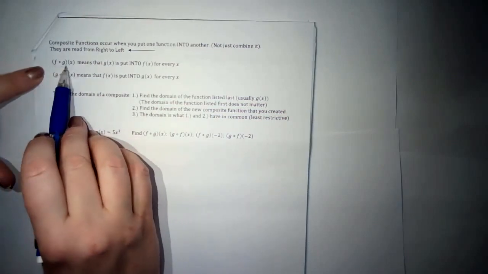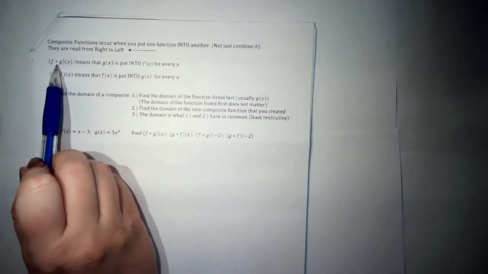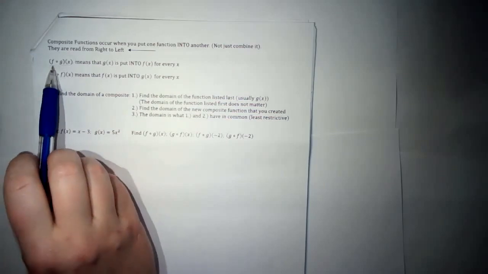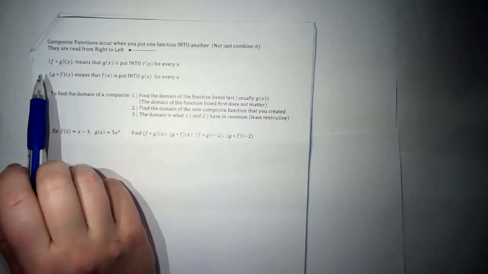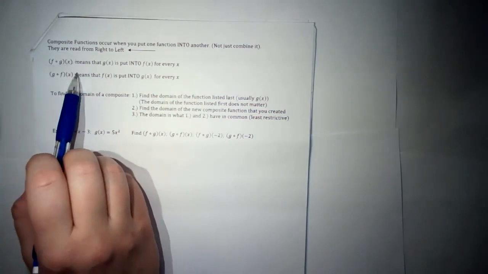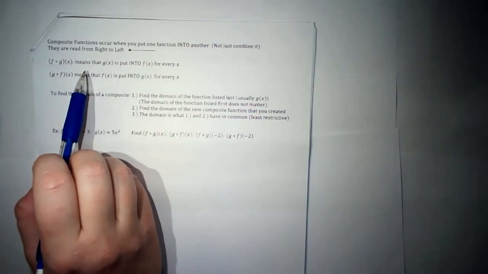Here is the composition notation. It's a little open dot right in the middle. It almost looks like an O. Some students will say, "fog, what's fog?" Well, it's f of g of x. That's what that means, f of g of x.